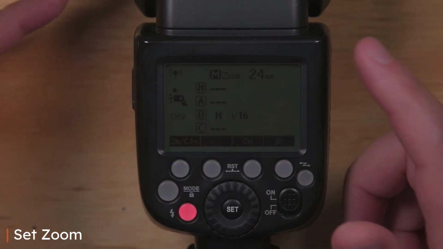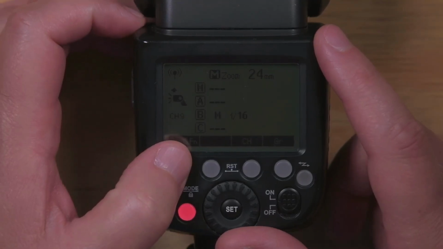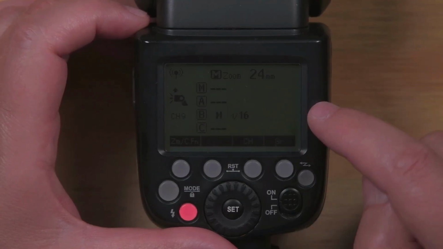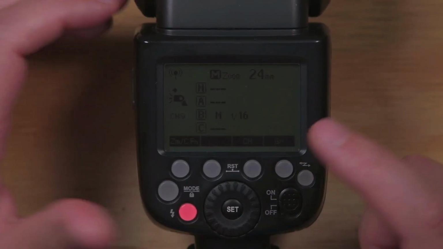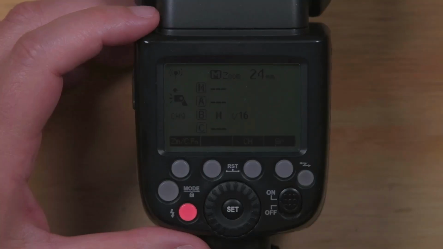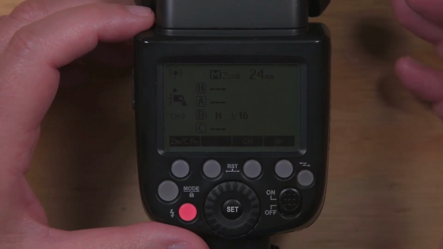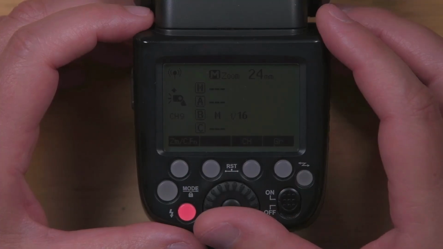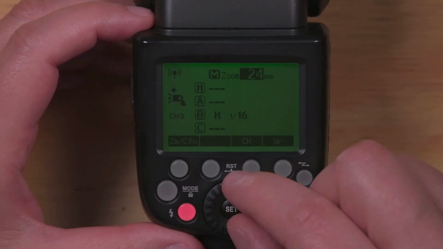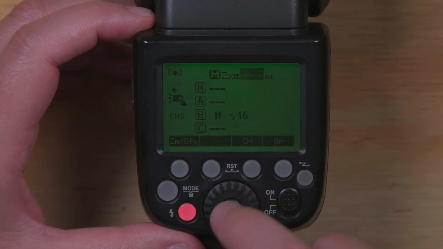We could try and adjust the zoom value, but it will only affect the M group, which is the transmitter. The TT685 or V860 Mark II cannot send zoom value orders to other flashes. In my case, I'm going to only press the zoom button and change the zoom value to 35 millimeters.